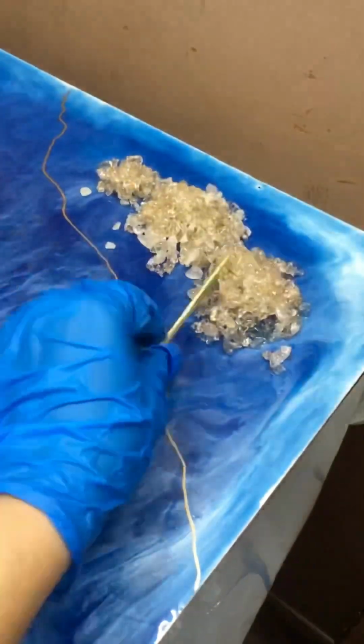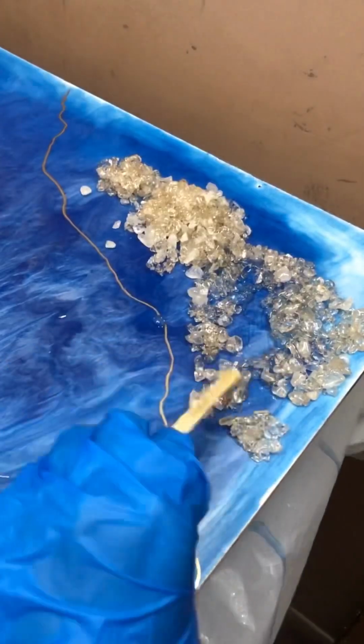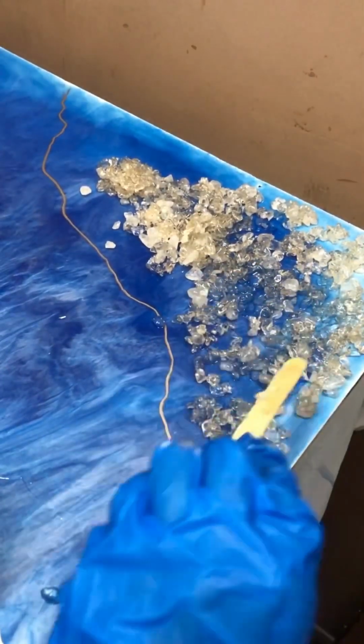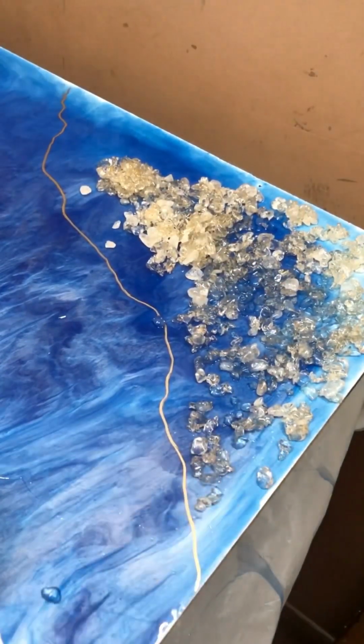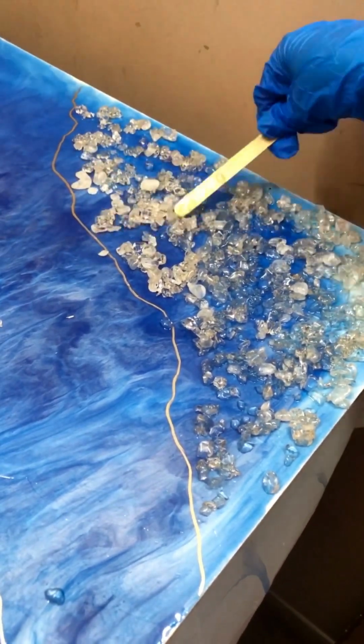I'm just spreading it evenly with the help of an ice cream stick. You can also spread it with your hands if you're comfortable in that. Make sure that you wipe the drops that fall here and there before you finish your work.